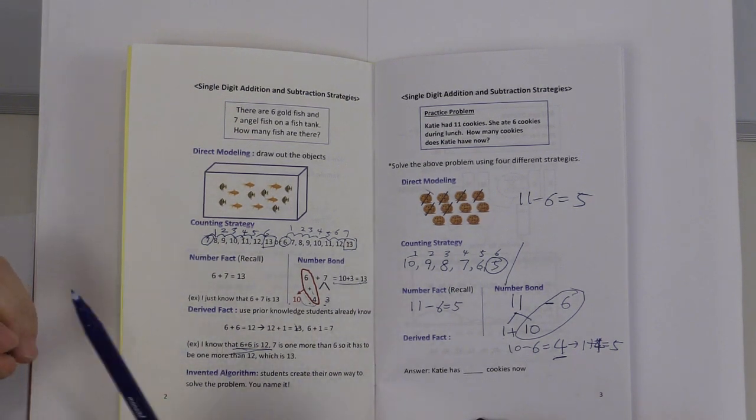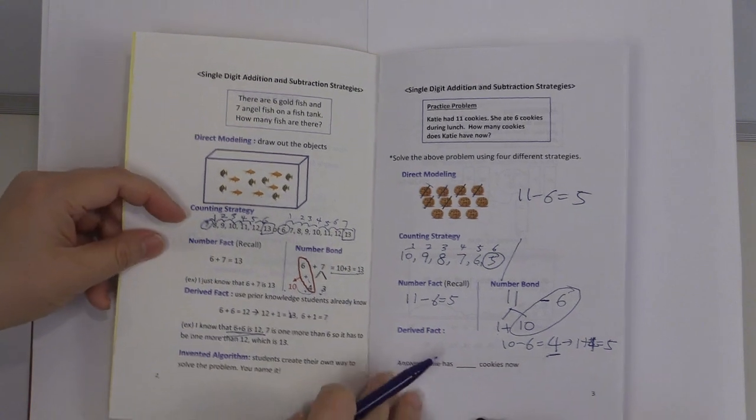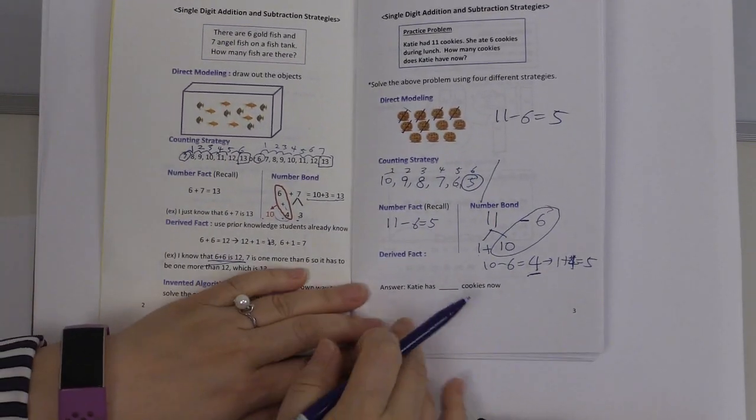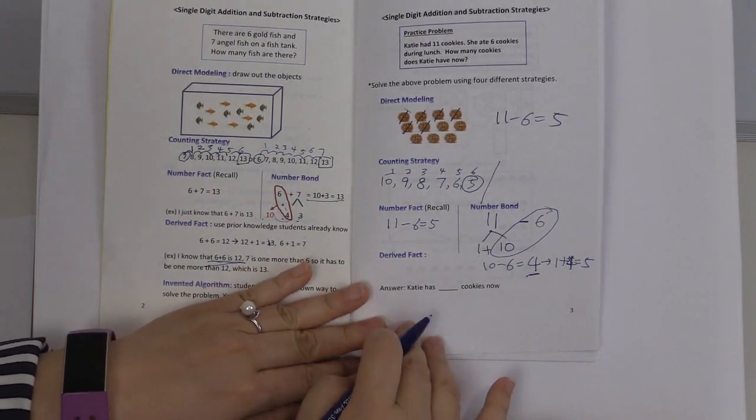Okay, good. If you're not sure, that's fine. You are going to practice the same thing for the multi-digit, and a lot of times students say this makes more sense for the multi-digit number than single digit. So you have another chance to talk about it. What about derived fact? Derived fact, I want to use doubles, or yeah, you can use doubles and other numbers too.